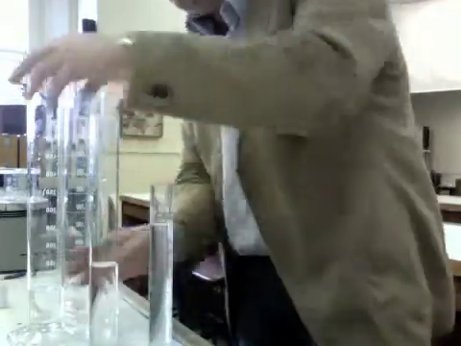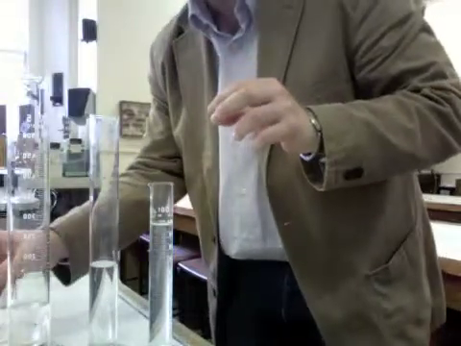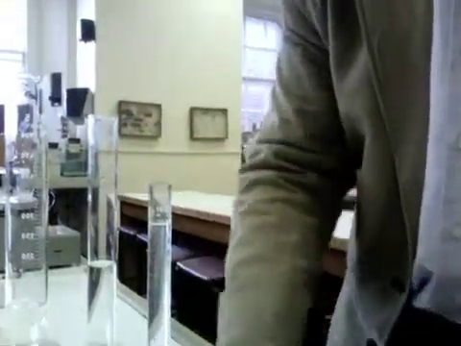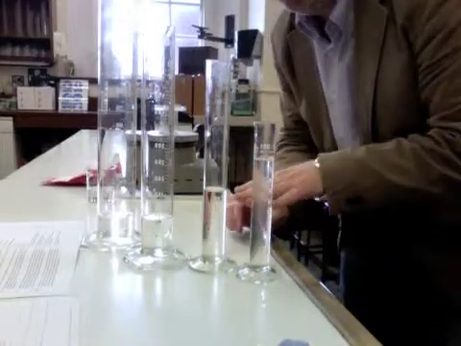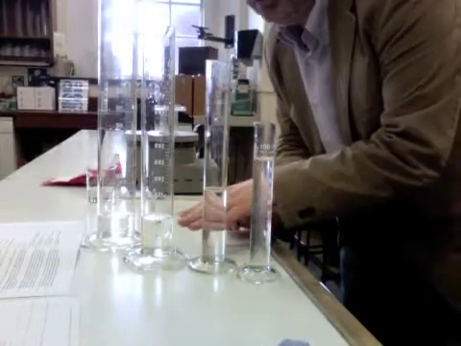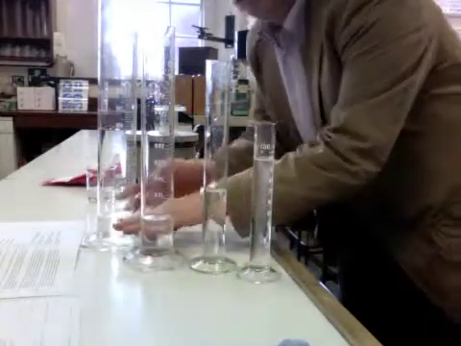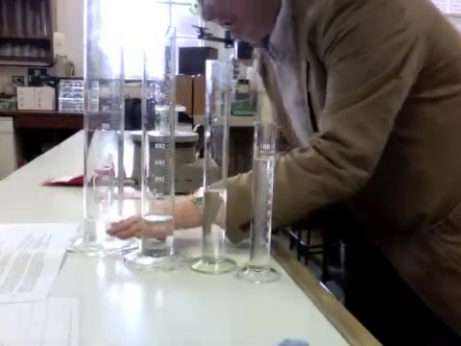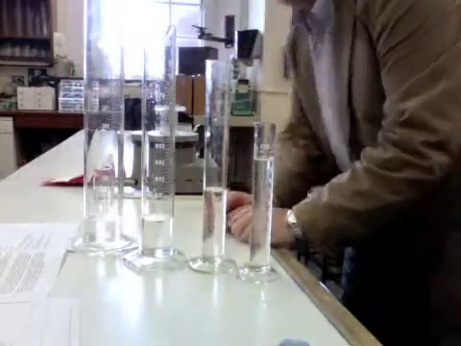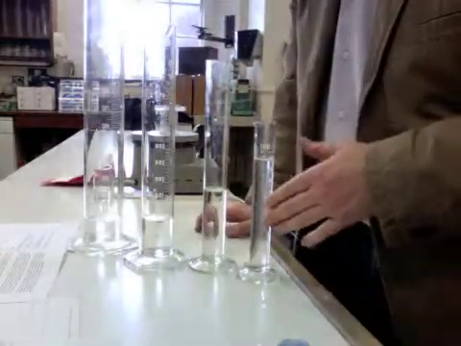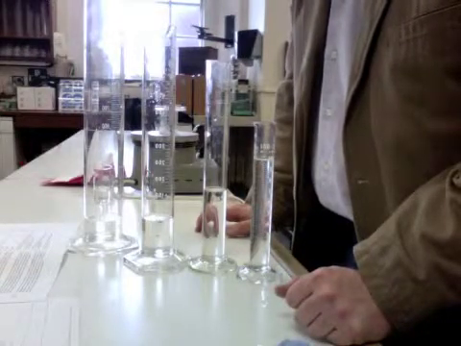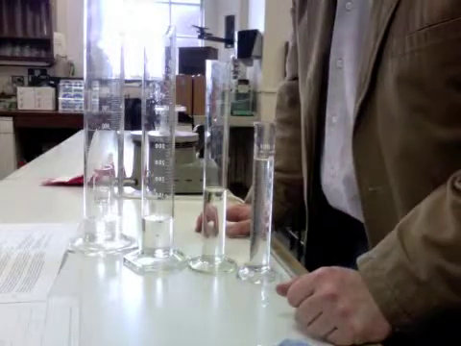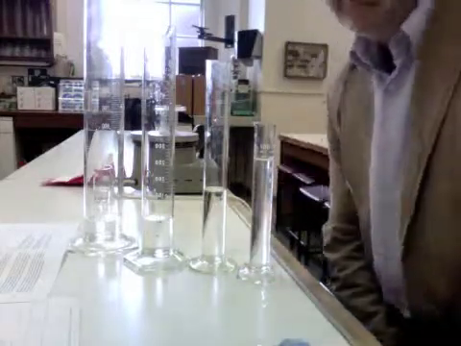There's A, there's B, there's C, and there's D. So the level in A is here, the level in B is there, the level in C is there, and the level in D is there. And what the question is, do these cylinders all have the same amount of water? Yes or no? And if you answered no, write down which has the most. Is it A, B, C, or D?